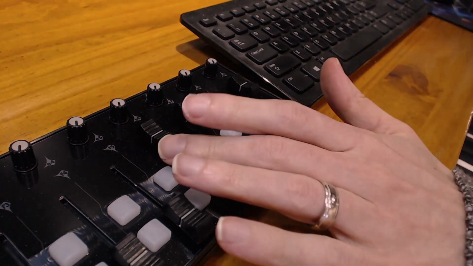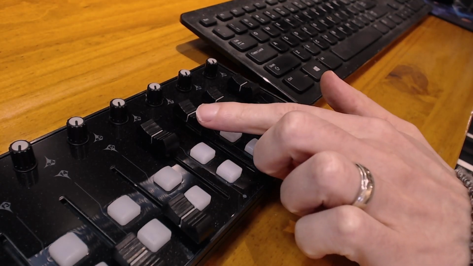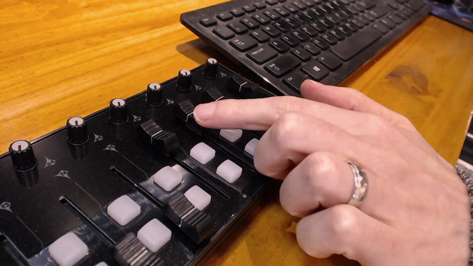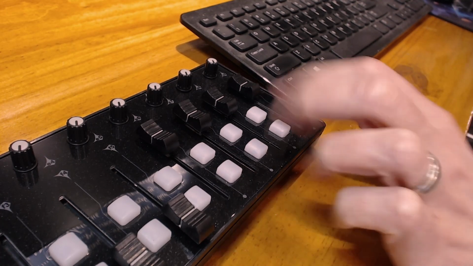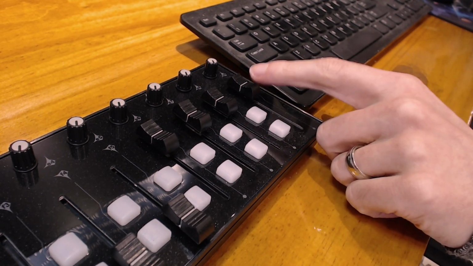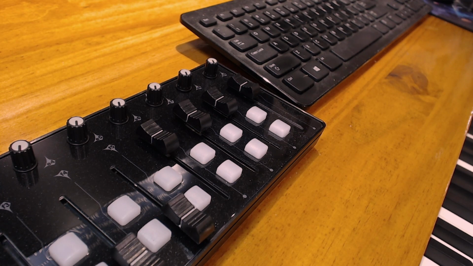And so this one is set to CC2, and then this one is set to CC11, I believe. This one's CC1, expression modulation. And then this one is set to CC21, which also controls vibrato in some Spitfire libraries.